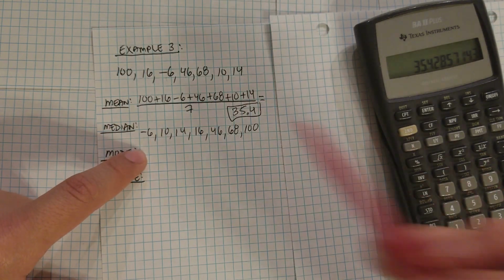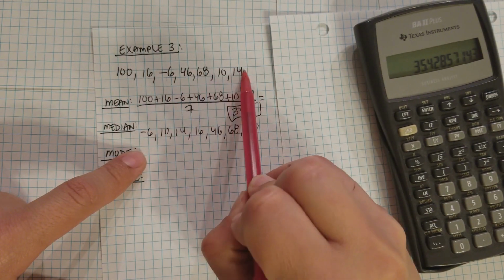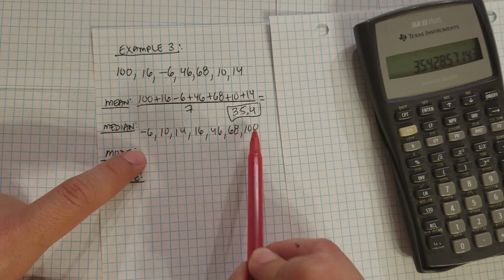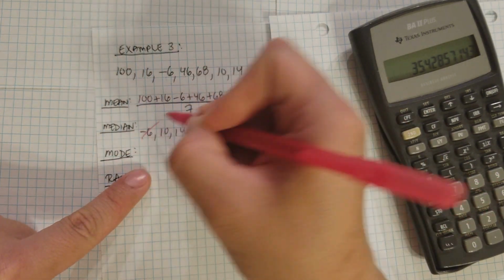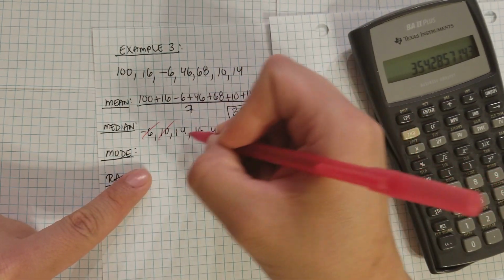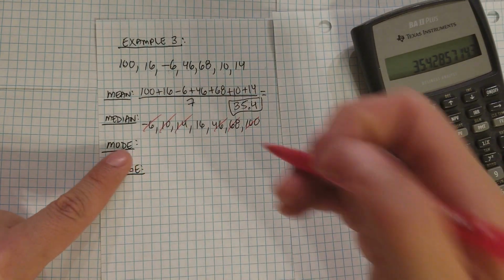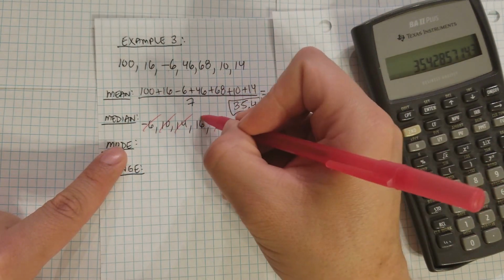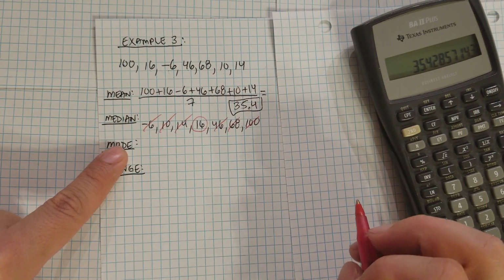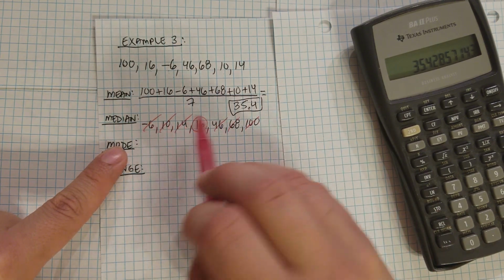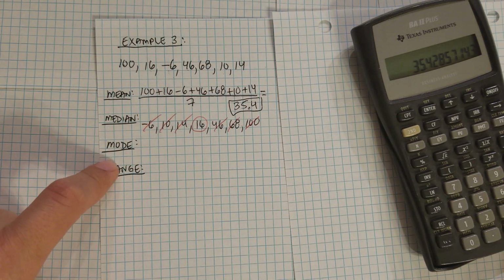So just to double check, I have 1, 2, 3, 4, 5, 6, 7 numbers. 1, 2, 3, 4, 5, 6, 7. So we're good. So we cross them out, cross 2 out, cross 2 out, and then we're left with the middle, which happens to be 16. Okay, so the median is 16.